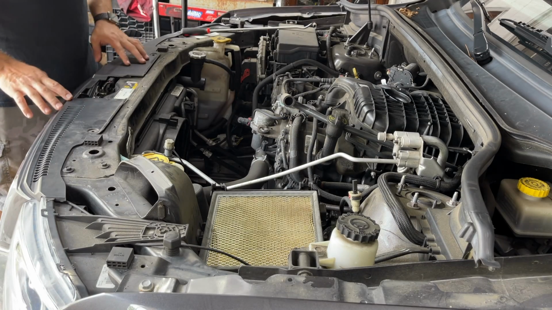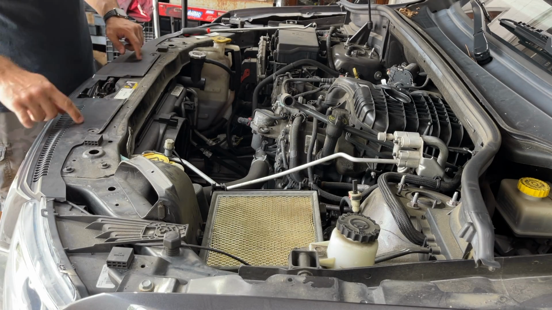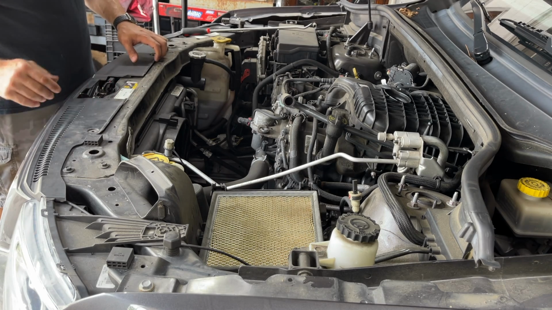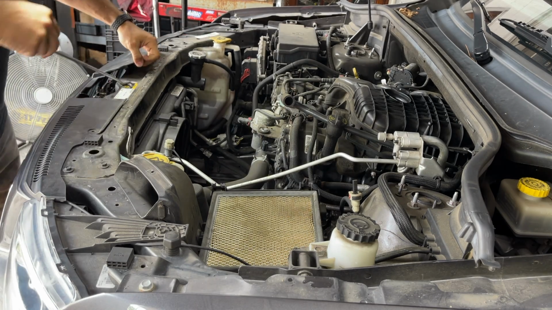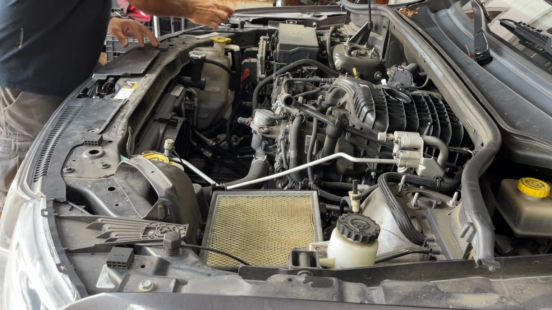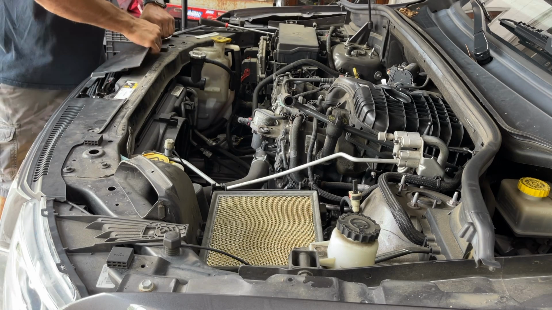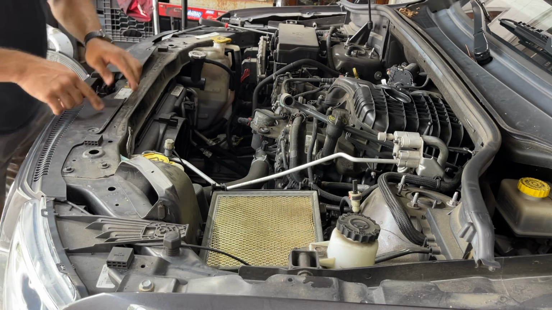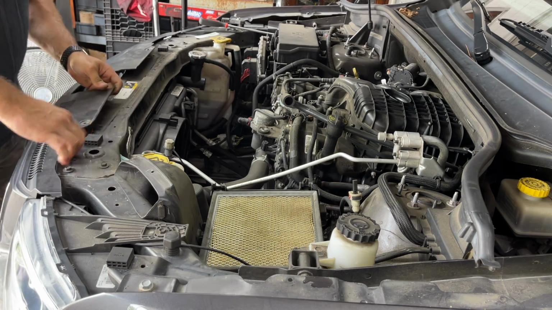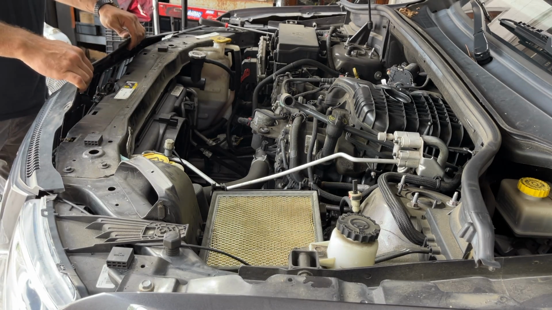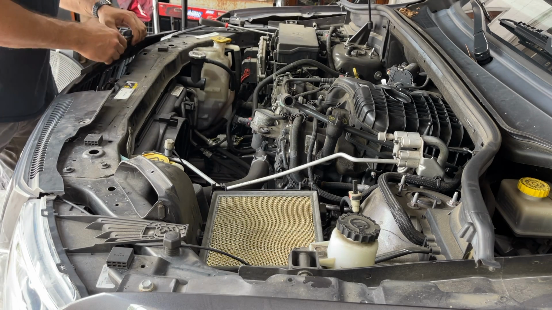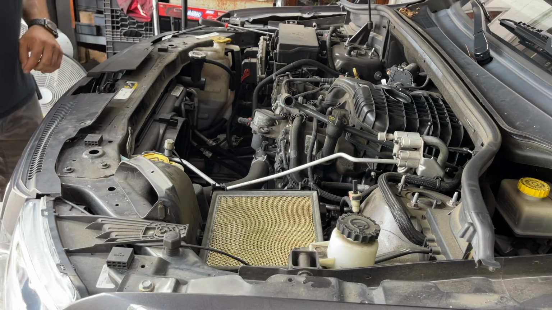So what we're gonna do is just gonna lift up. We have two clips underneath here. It's gonna lift up, and we're gonna do it while the bumper cover is on. If you lift up here, just like that, same thing here. And now just pop these two clips in each side. We'll have a better access now.